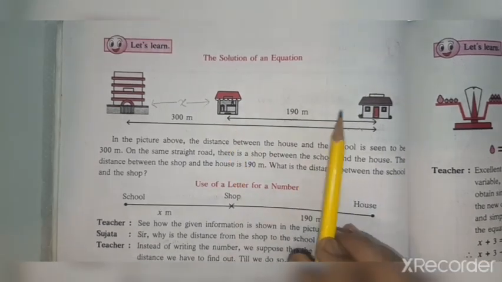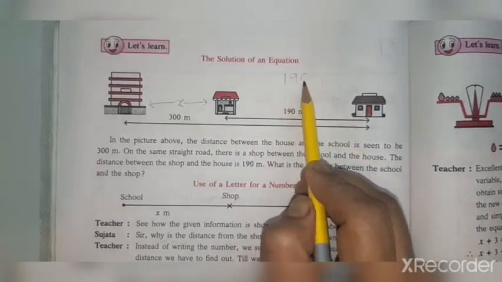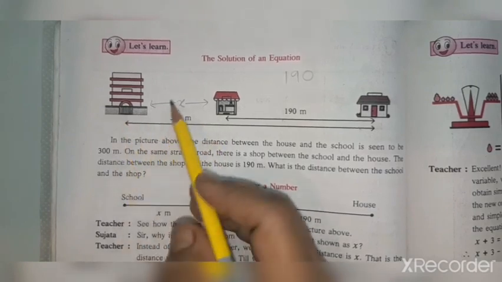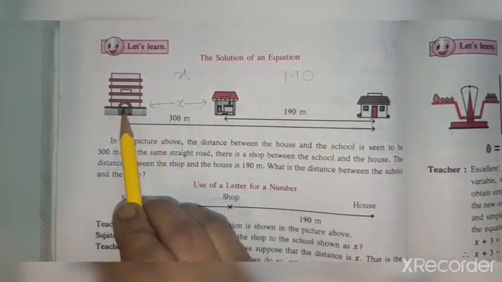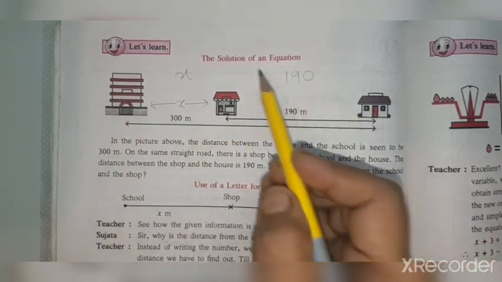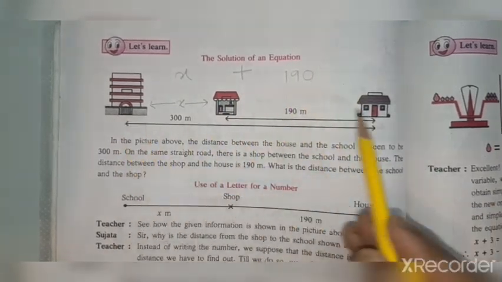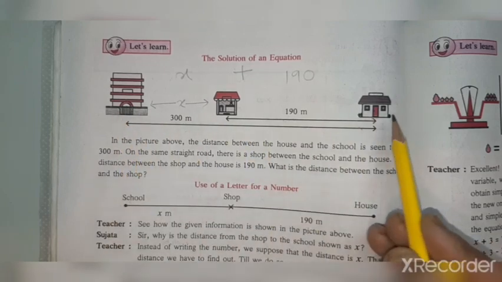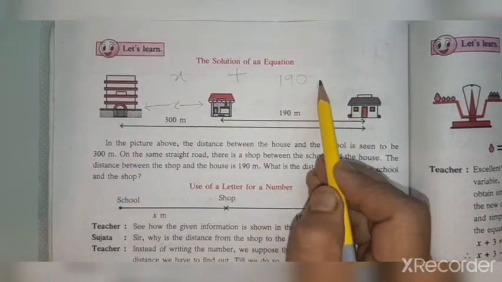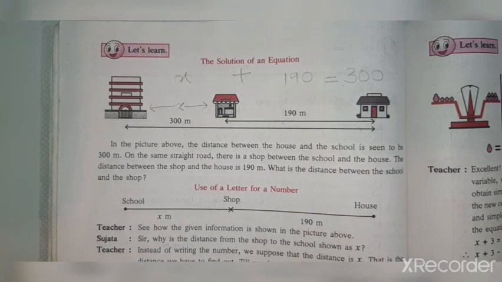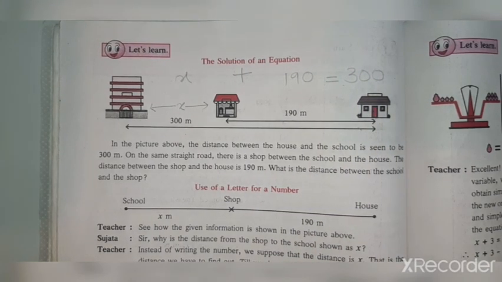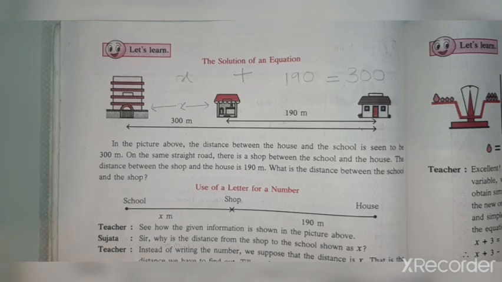So what is shop and the house? 190. What is shop and the school? x. When we add the distance of shop and the school and shop and the house, we get the bigger distance, that is the school and the house, which is equal to 300. This is a simple thing which we have converted into mathematics and formed the equation.